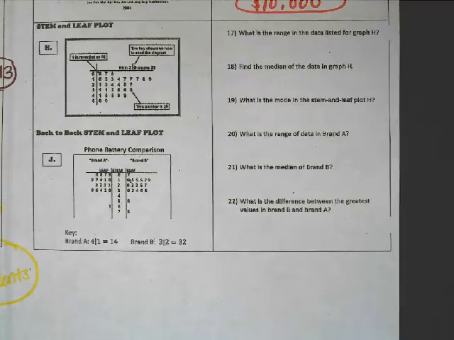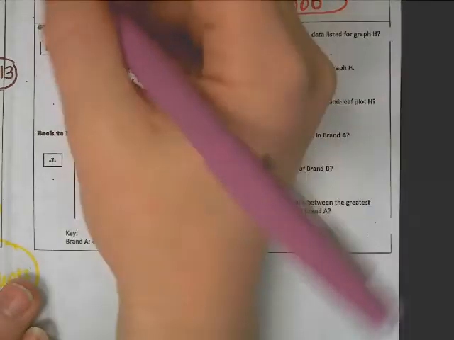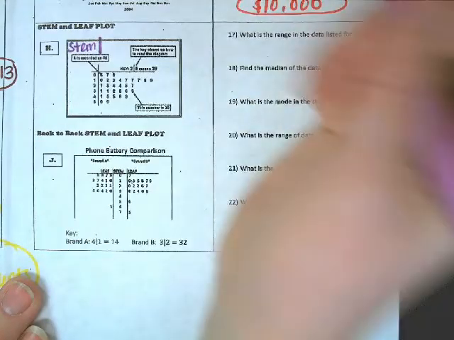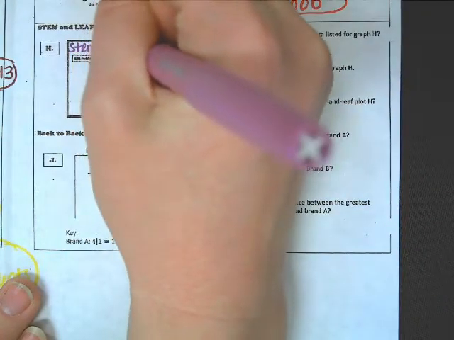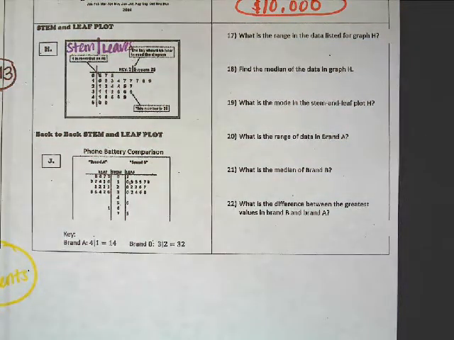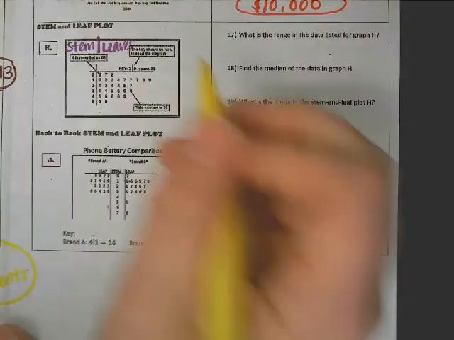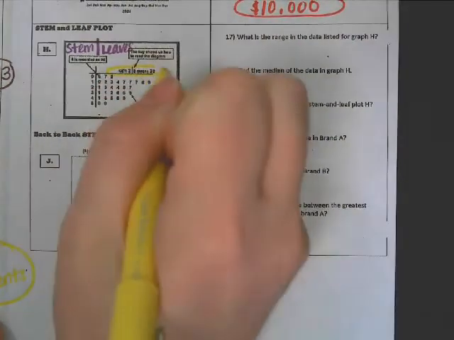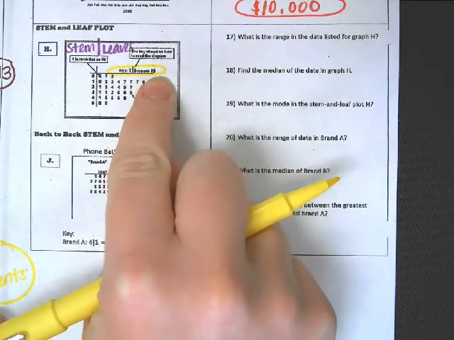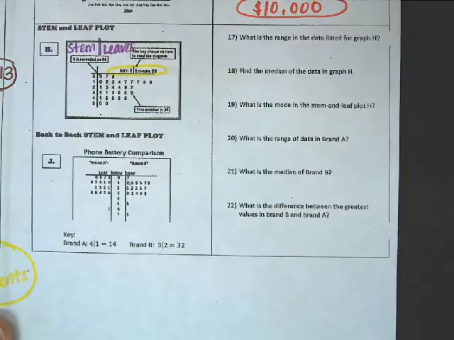Let's take a look at stem and leaf plots. Stem and leaf plots are going to have the stem on the left side, and the leaves are going to take part on the right side. What we need to know is that the key shows us how to read the diagram. So if you'll look, right here is our key. The 2 on the left with the 5 on the right means 25.